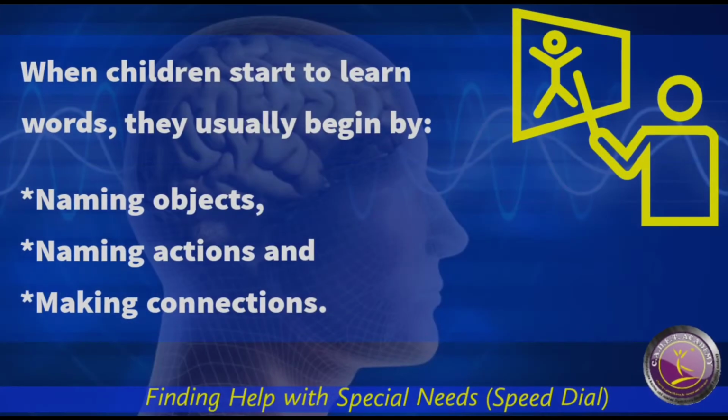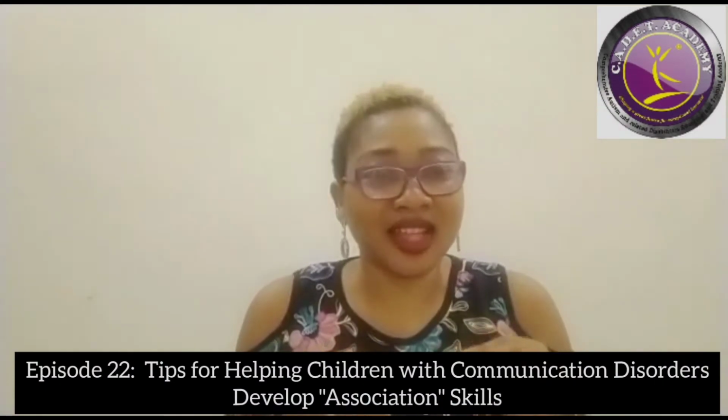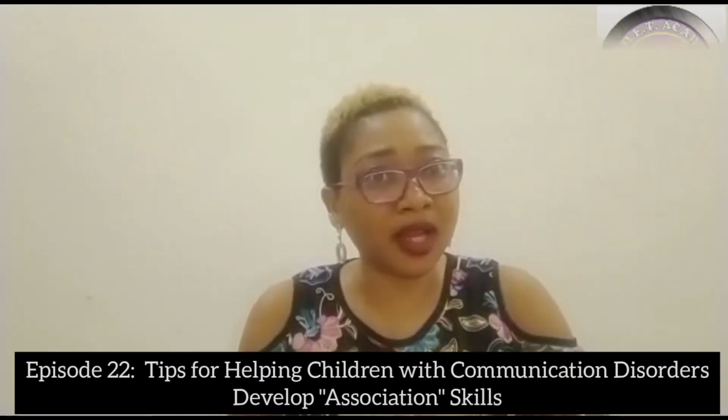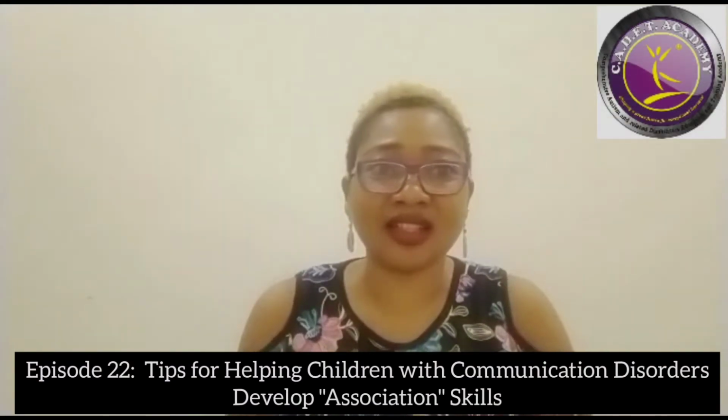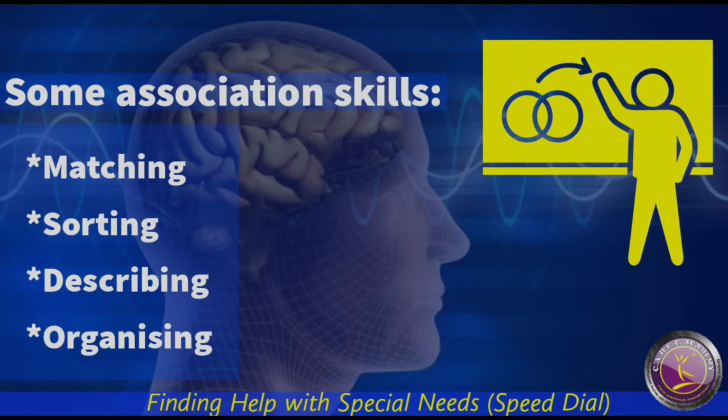When children begin to learn words, they begin by naming objects, naming actions, and making connections. Now, the act of connecting two things is called association. And some association skills are matching skills, sorting skills, describing skills, and organizing skills.